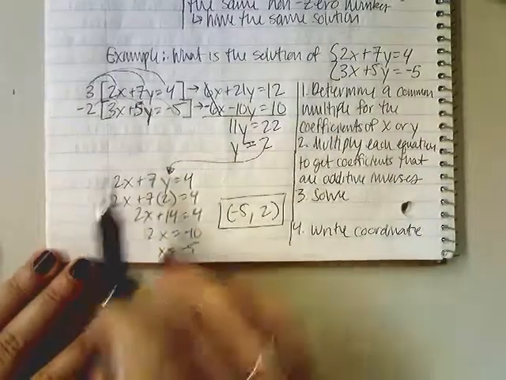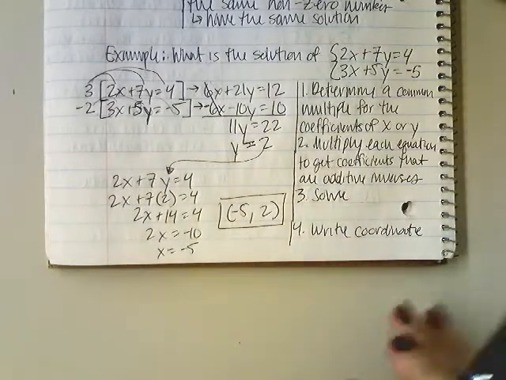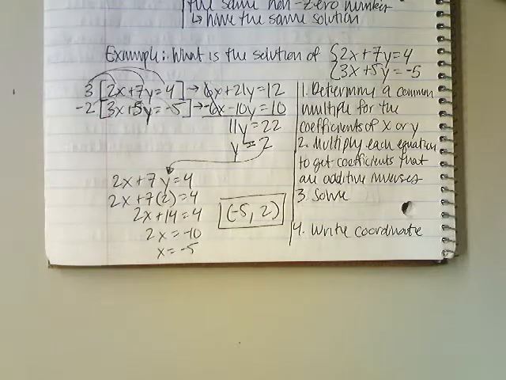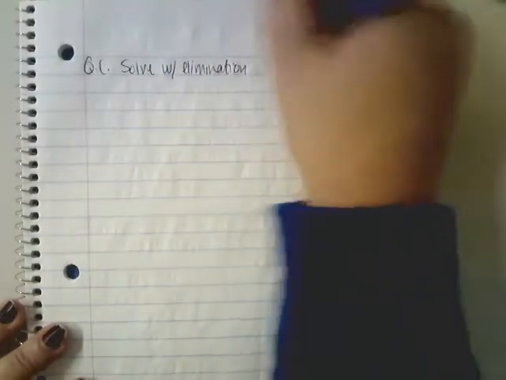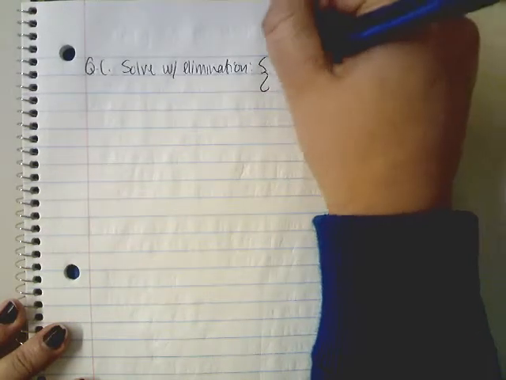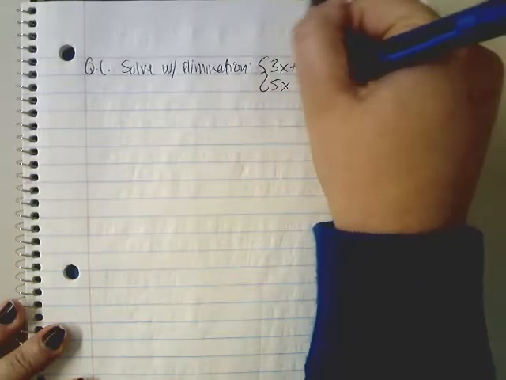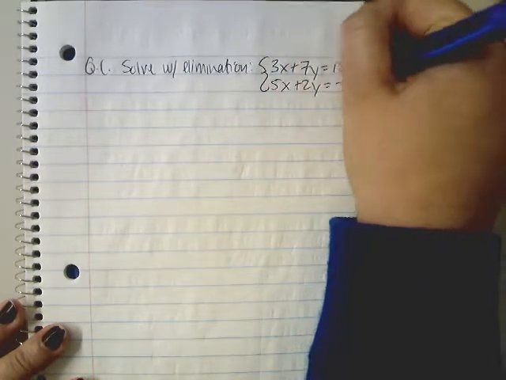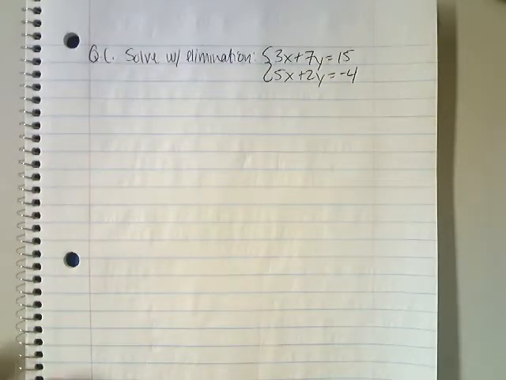So the main thing here is the multiplying. You have to find a common multiple that you will get here that is an additive inverse that you can cancel out. So let's do a quick check together really fast to see if you guys are understanding. So I want us to again solve with elimination. We have 3x plus 7y equals 15, and 5x plus 2y equals -4. Pause this, try it on your own. I'm going to go over it now.